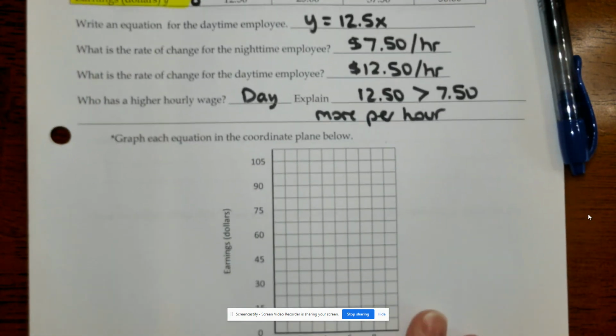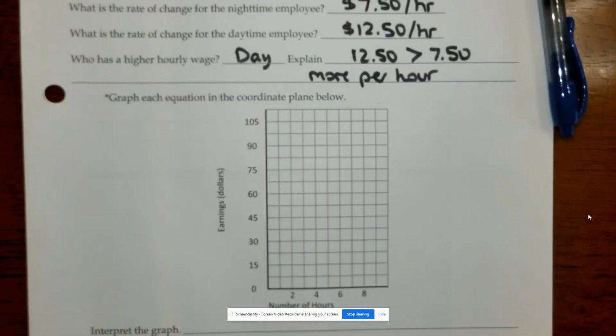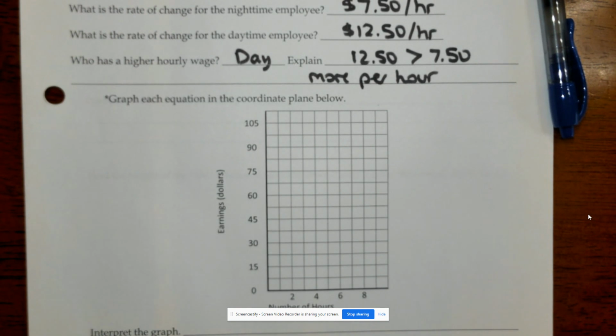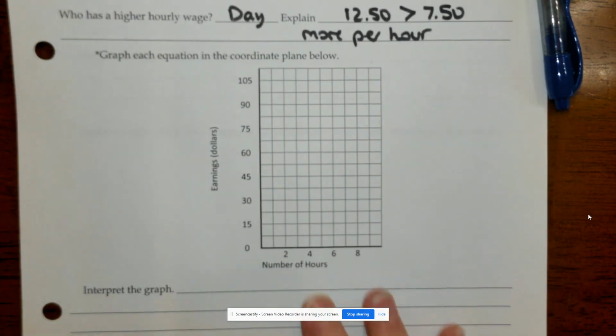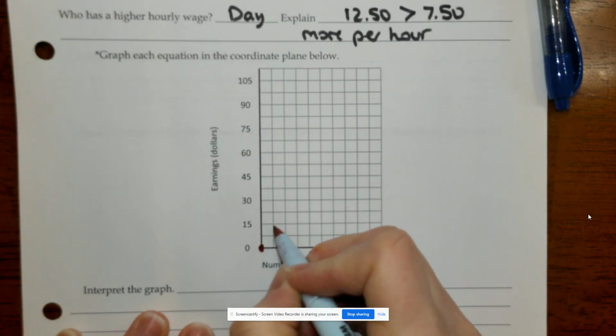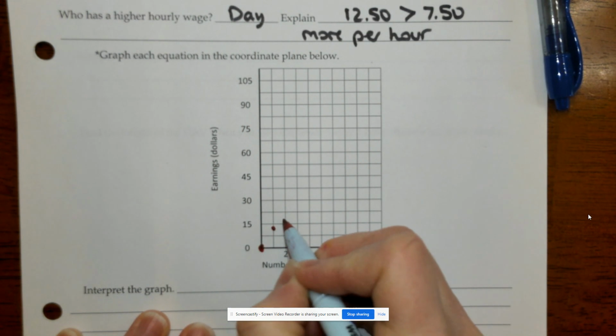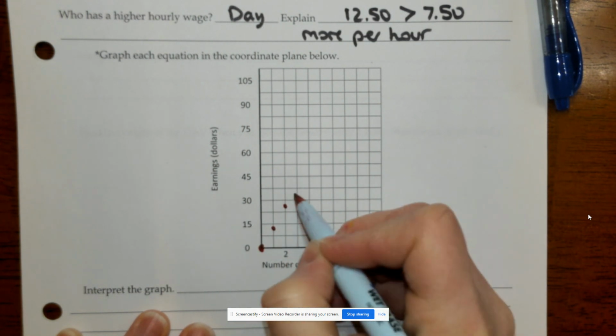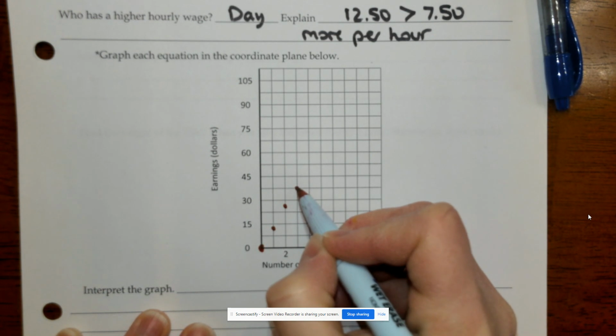If we want to compare them using a graph, we can put both of their earnings on a graph together. So let's say the daytime employee does not have any plus anything. They're starting at 0, and they're getting $12.50. And let's see, it's just a little tricky because they aren't perfect.